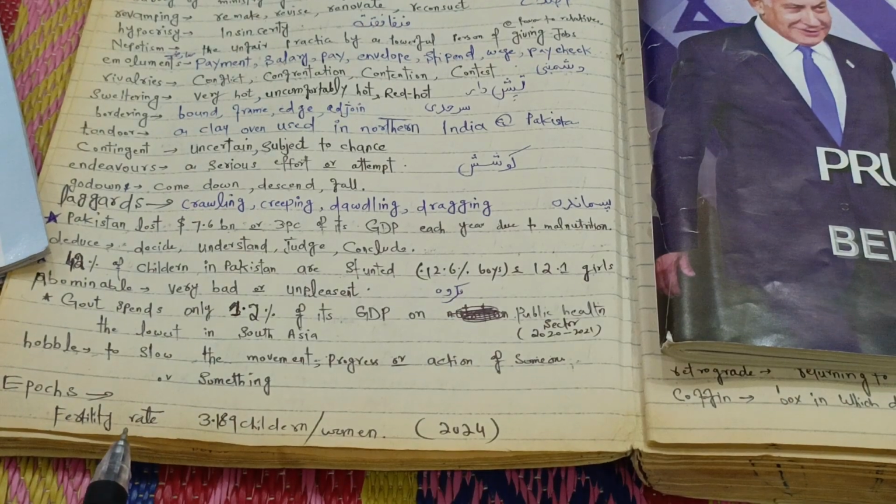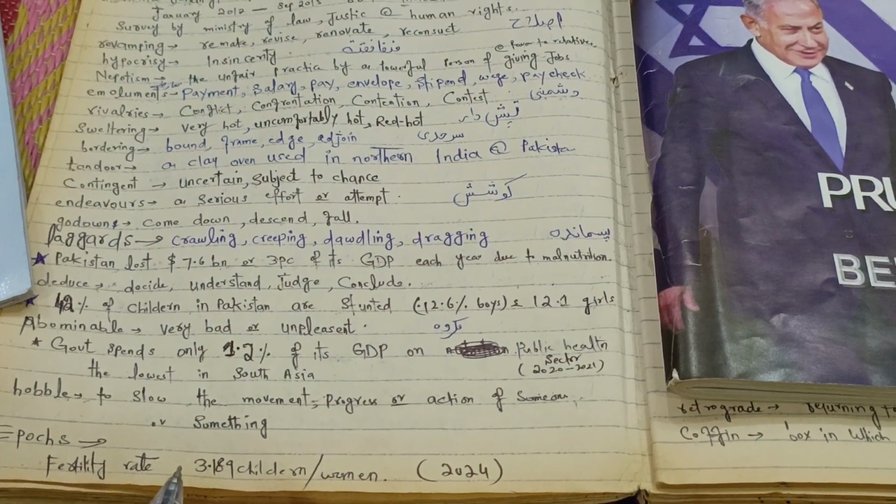And the last one is fertility rate. So the fertility rate in Pakistan is one of the highest in the region, even more than China and India, both of these countries having a majority of the population, because India is one of the most populous countries in the world, followed by China, and Pakistan stands at number 5th. But still the fertility rate is one of the highest in the region.